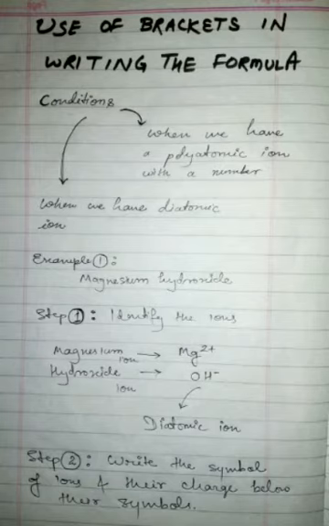So step 1 is, first of all you must find the ions present in the compound. First is magnesium ion Mg2 plus, and second is hydroxide ion OH minus. So you can see that this ion, second ion OH minus, contains two atoms O and H. That's why it is called diatomic ion.